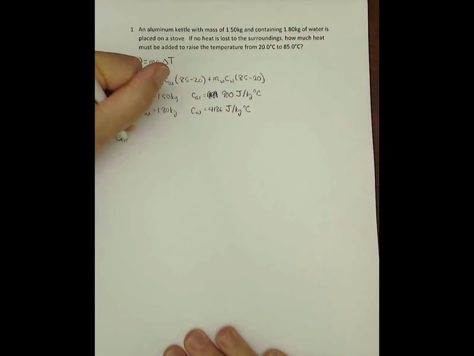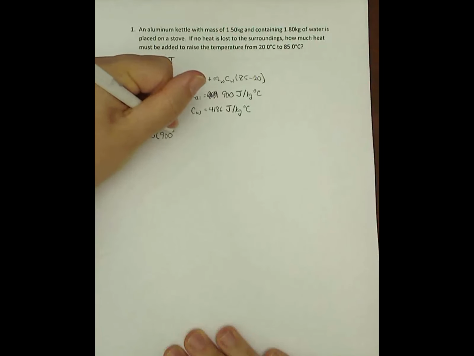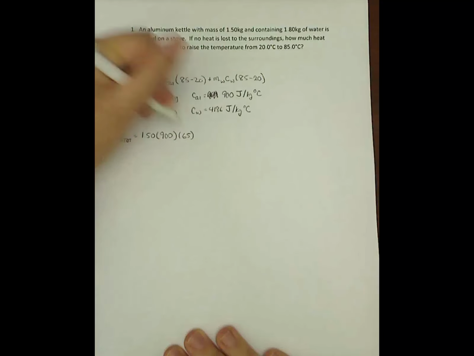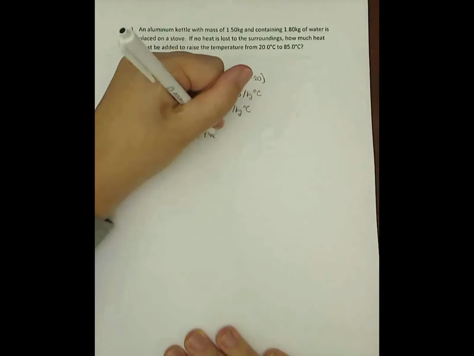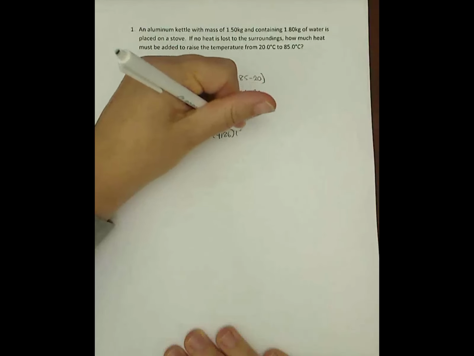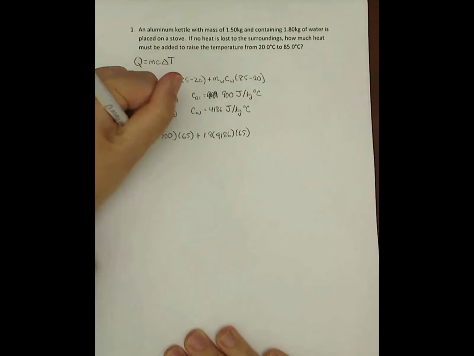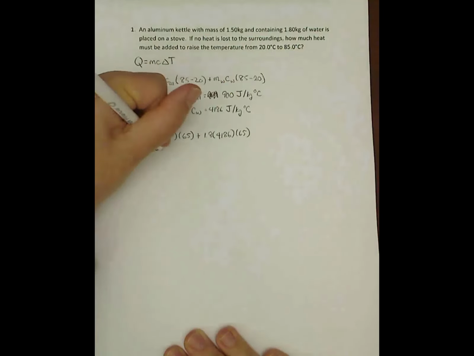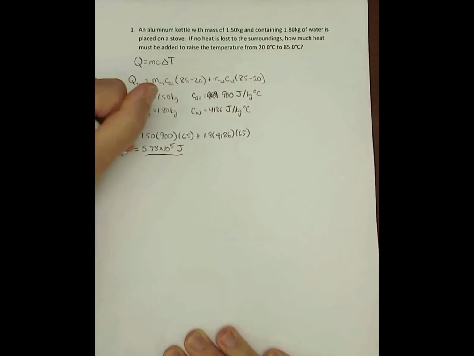So now all we have to do is plug in our numbers. So total heat is mass of aluminum 1.5 times specific heat 900 times 85 minus 20, which is 65, plus the mass of water 1.8 times the specific heat of water 4186 times the temperature change, which is 65, and we get 5.78 times 10 to the 5 joules.